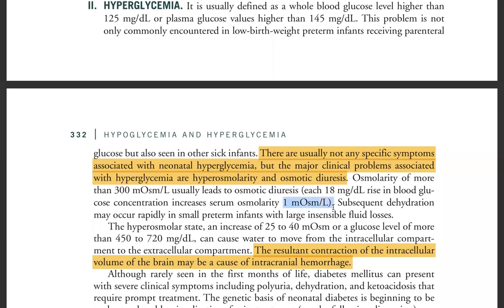Okay, so subsequently what happens is, because of hyperosmolarity, there will be osmotic diuresis and dehydration. Already preterm infants will be having large insensible fluid losses because of the radiant warmer and convection water loss and everything. So again, insensible water loss will cause more dehydration in the preterm neonates.